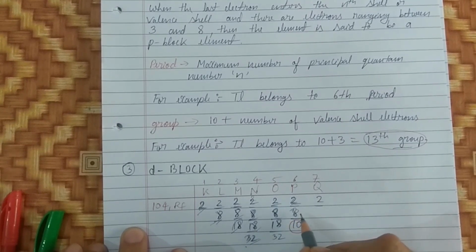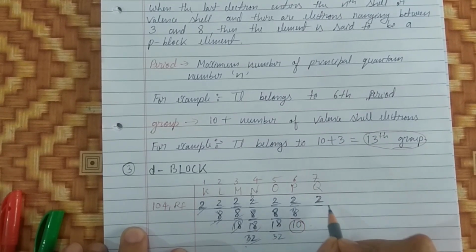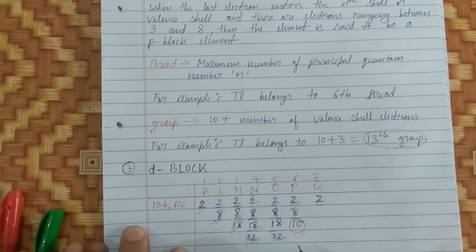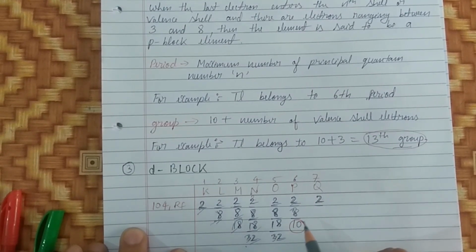Then we can go up to 8 here. Again we will move to the next shell. Again we will check if n-2 is okay. No, it's not okay. That's why we will go up to 32 here. Then we will check n-1. We will put 10 more electrons and the electronic configuration will be done.